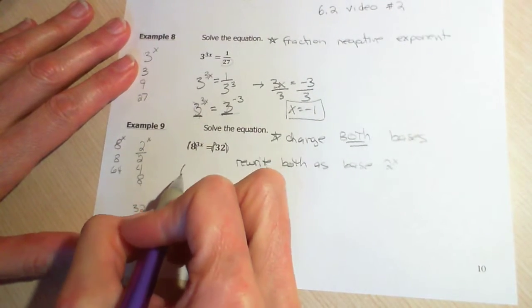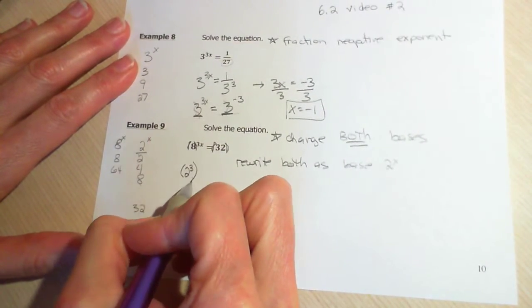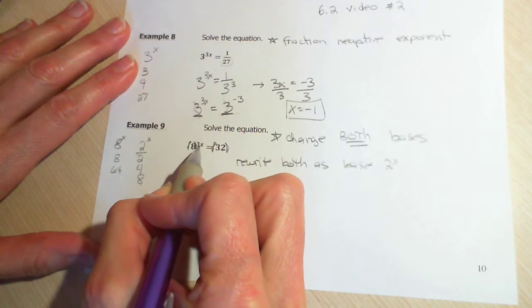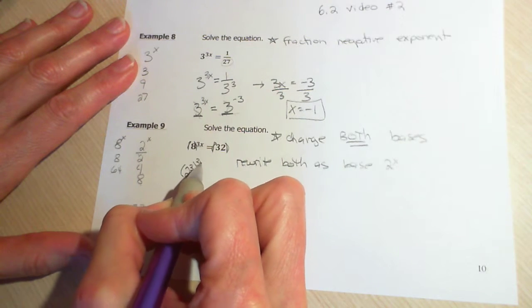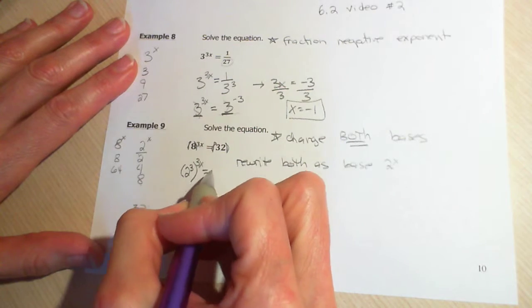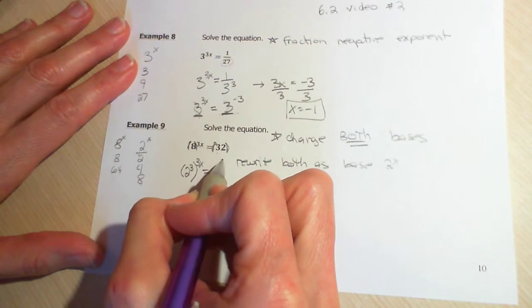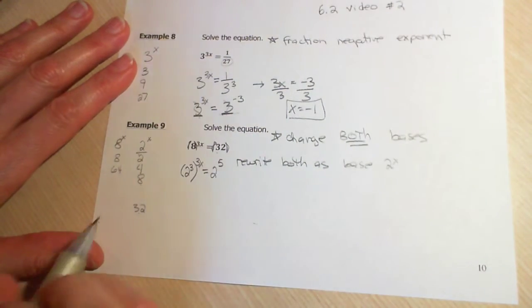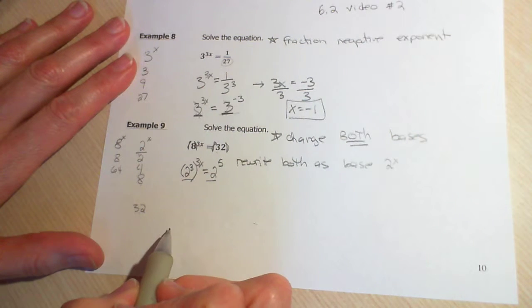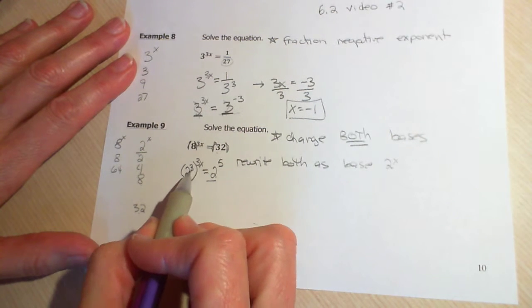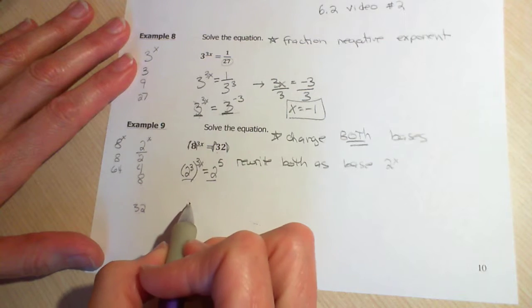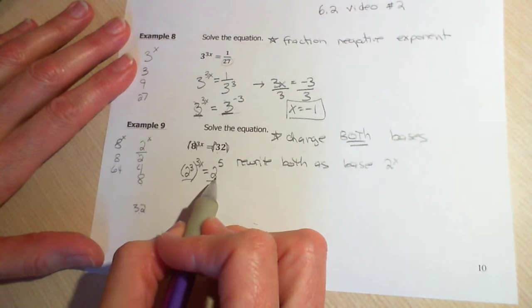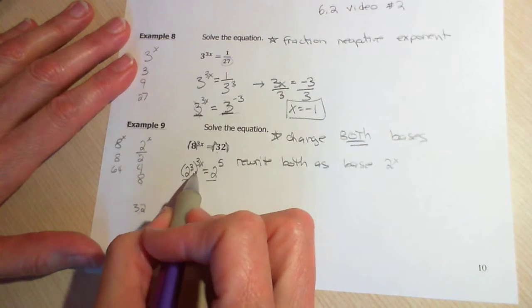So 8 is the same as 2 to the third. Wrap it up in parentheses. The 8 already had an exponent of 3x, so make sure you include that. 32 is the same as 2 to the 5th power. So now I have common bases. On the left I have a power to a power, so I'm going to multiply those. I'm going to ignore my bases now, set my exponents equal.